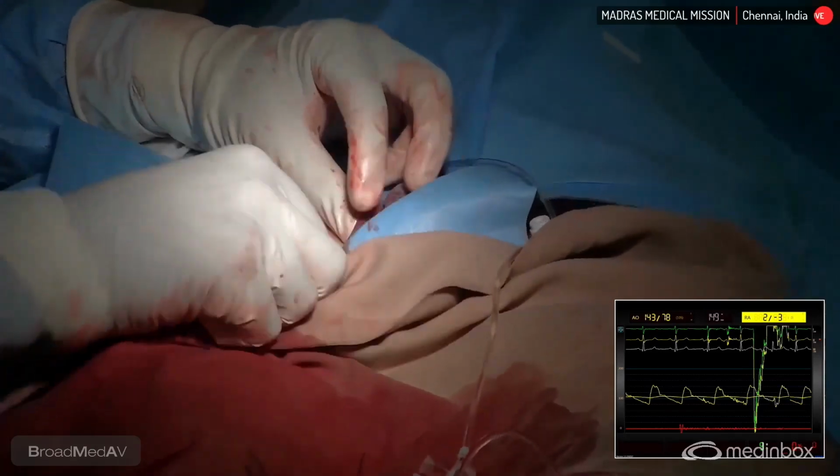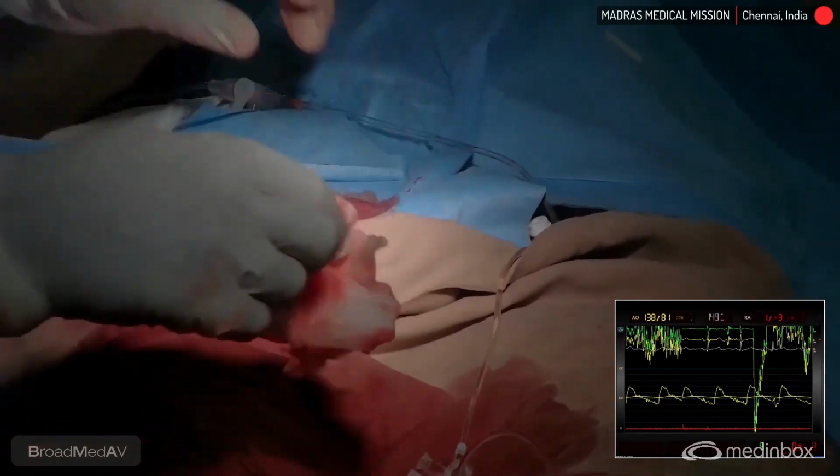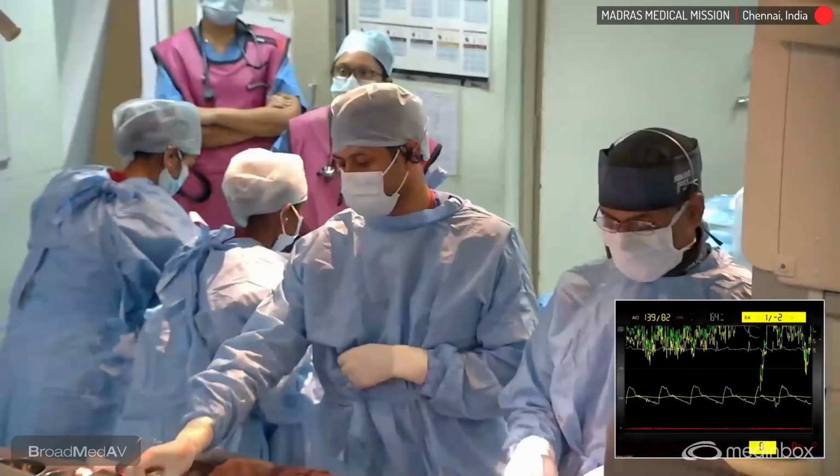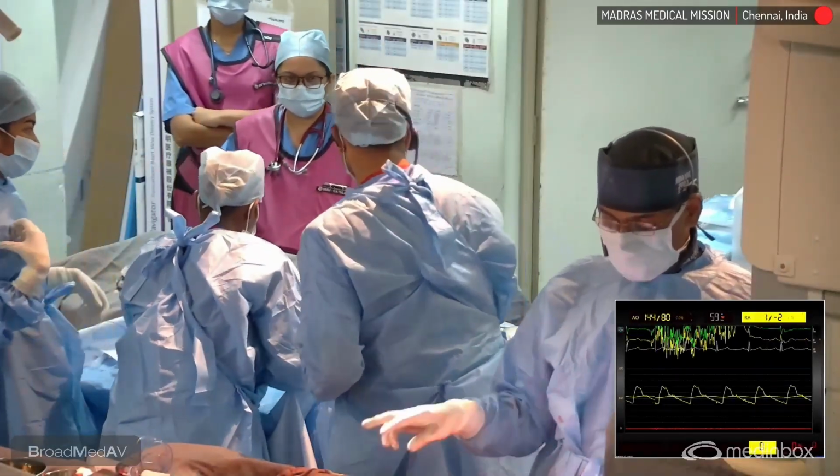So the groin looks clean, not much of bleeding. Let's give some bupivacaine injection topical so that there is not much of pain.